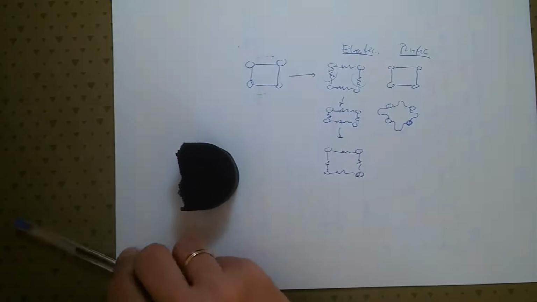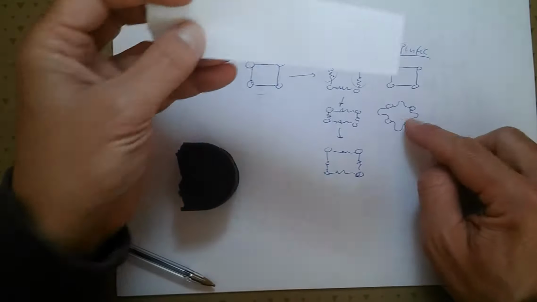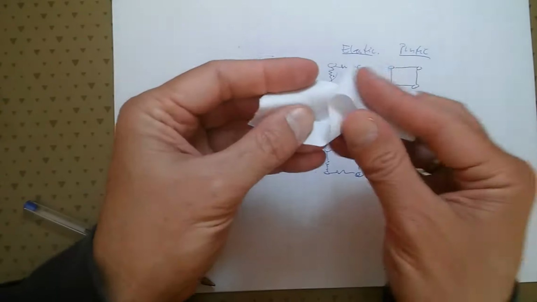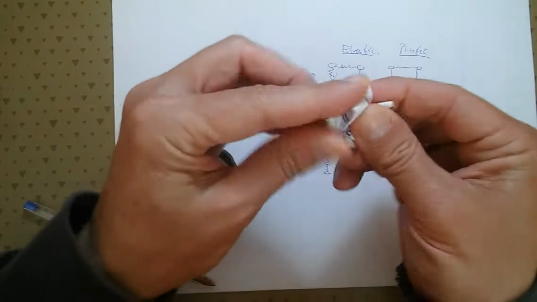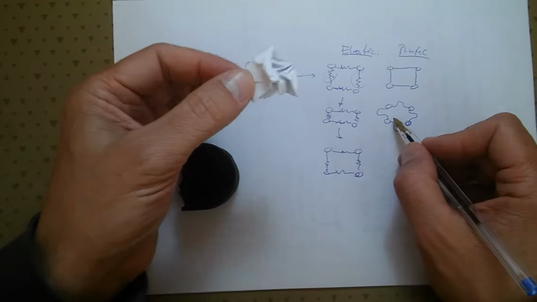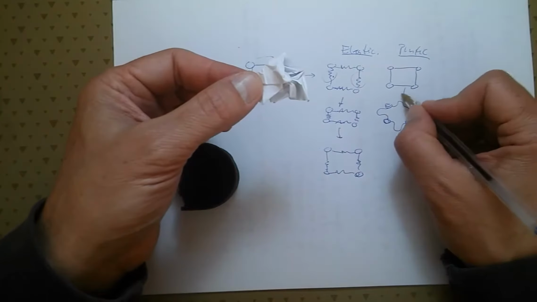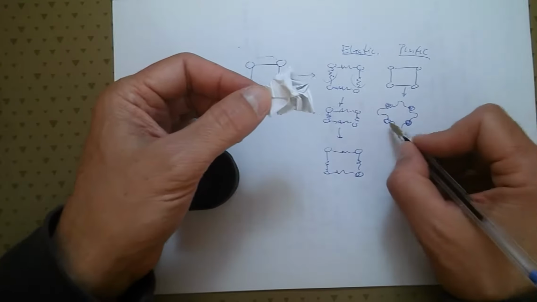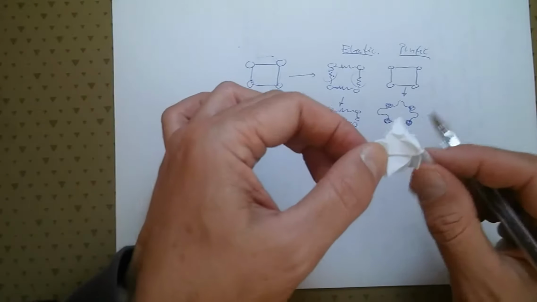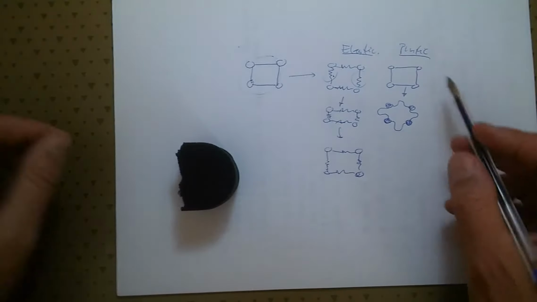So have the bondings between atoms in the paper, maybe this kind. Then you press, and the bondings get permanently deformed, and they won't recover the original shape. They won't recover the original shape when the force is released. Okay, so this would be a kind of plastic.